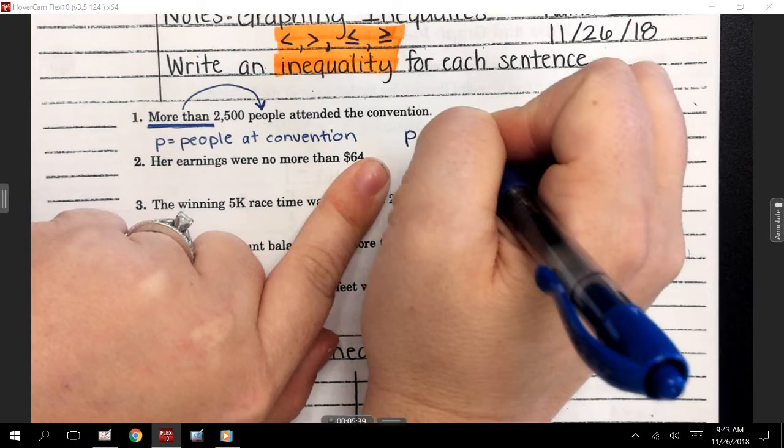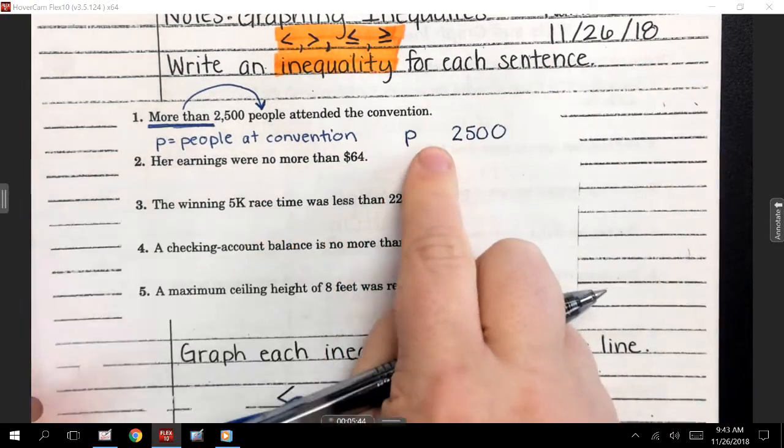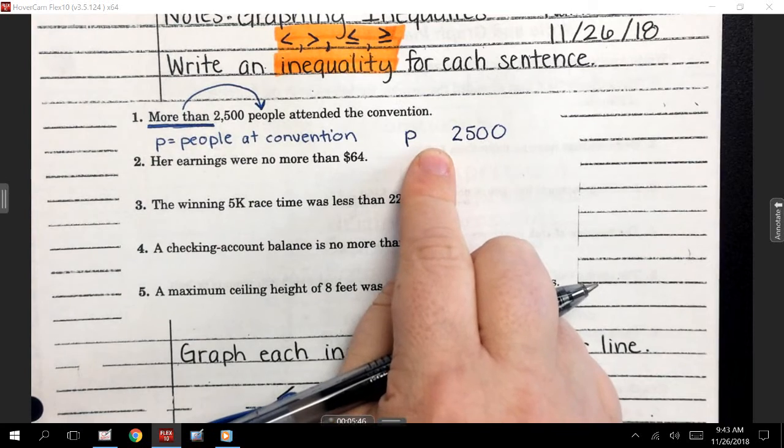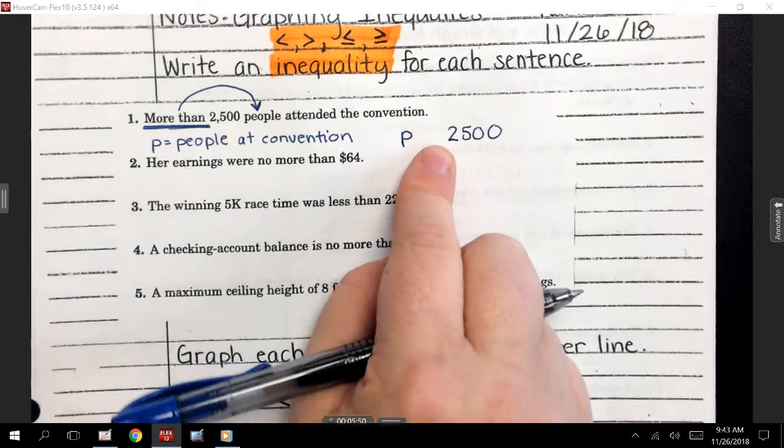Okay, so I'm going to leave a space. I'm going to put 2,500. Now, what's going to go in that space? That's where I'm going to put the inequality, okay? The letter, then the number, and in the middle will be our inequality. So let's decide, what do I need?